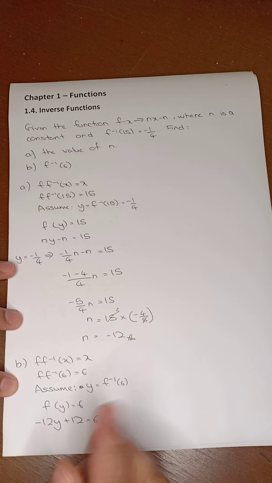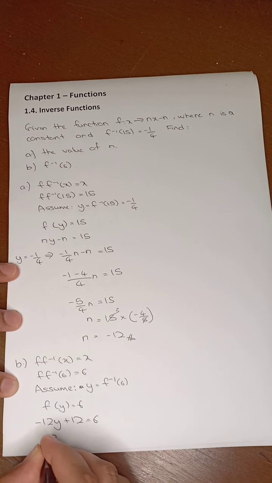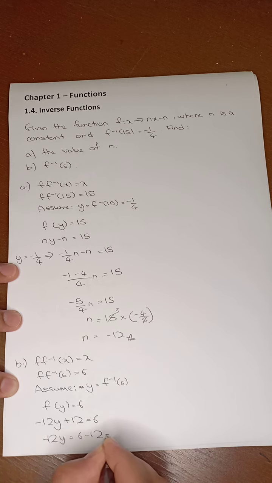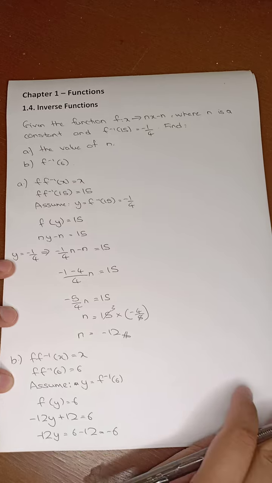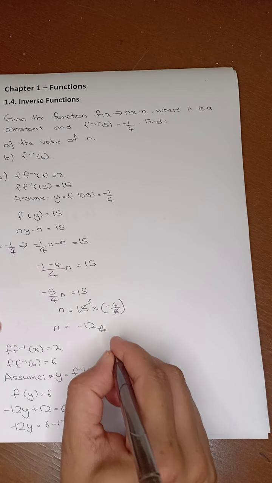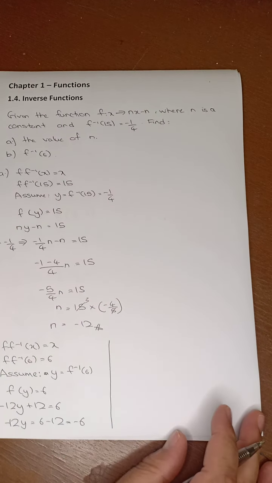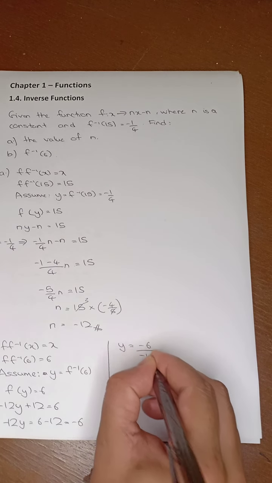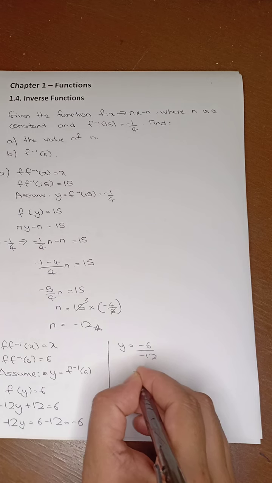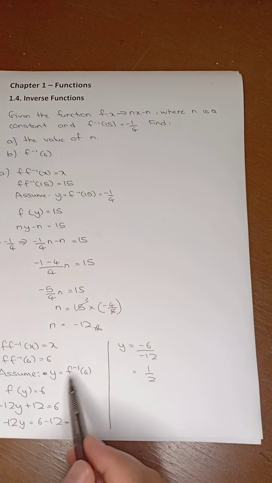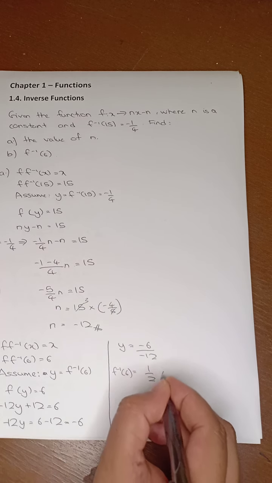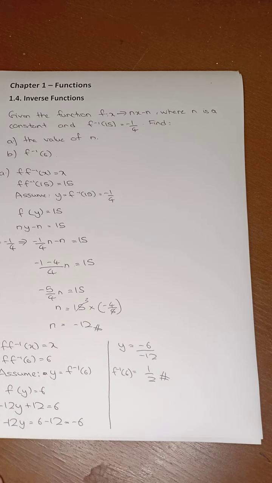So I hope you can see. Negative 12 y comes, 12 goes to that side, 6 minus 12, negative 6. Okay, I'll do it on the other side of the paper. Continue. So y equals negative 6 over negative 12. You get 1 over 2, and what is your y? Y is f inverse 6. So that's the answer for f inverse 6.